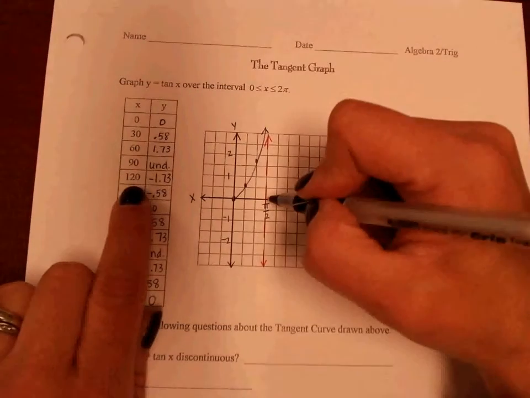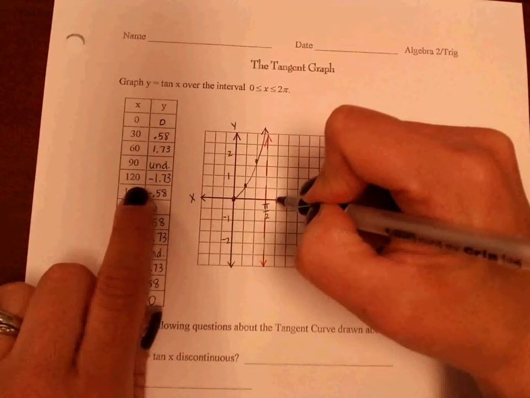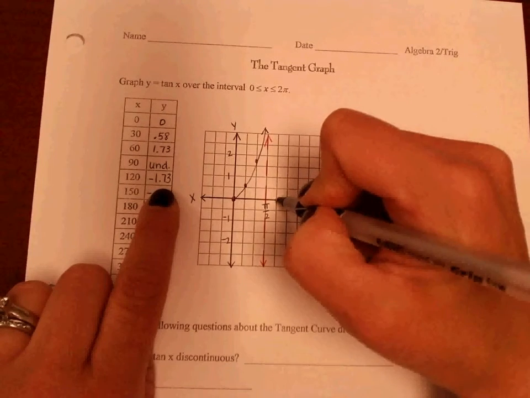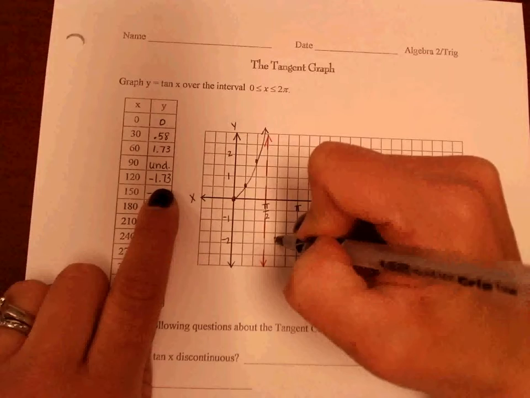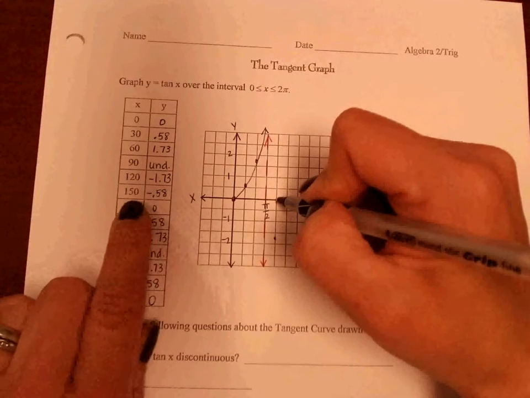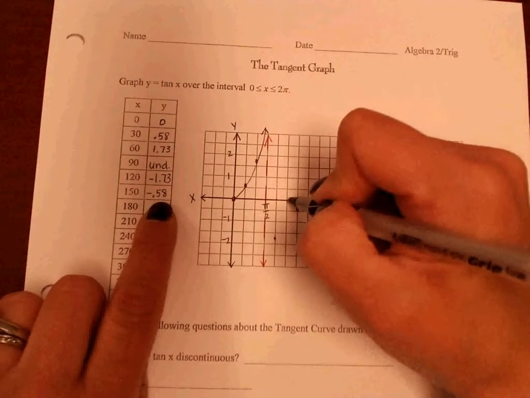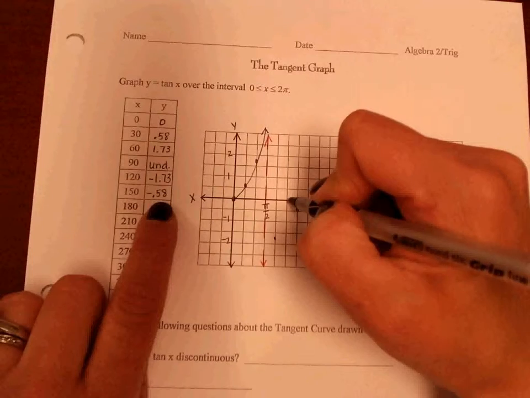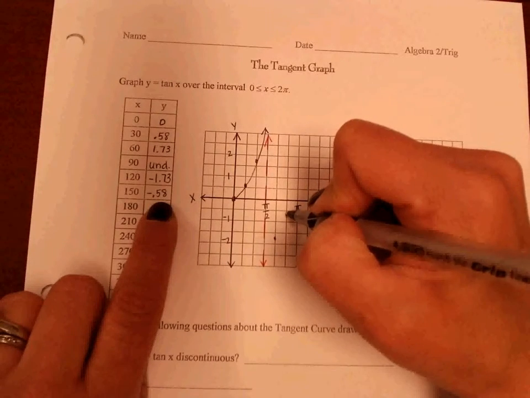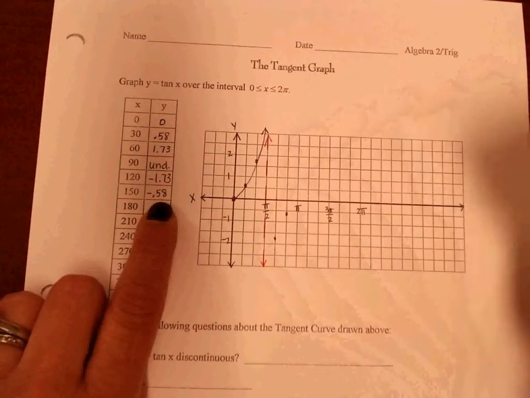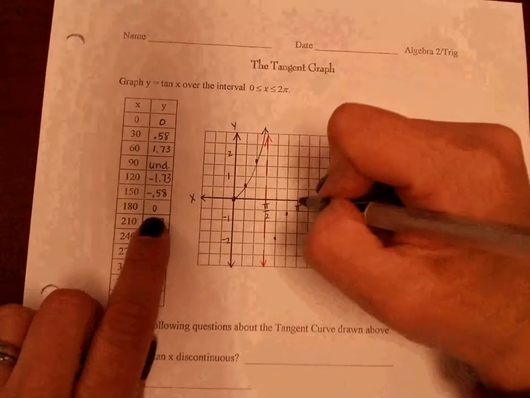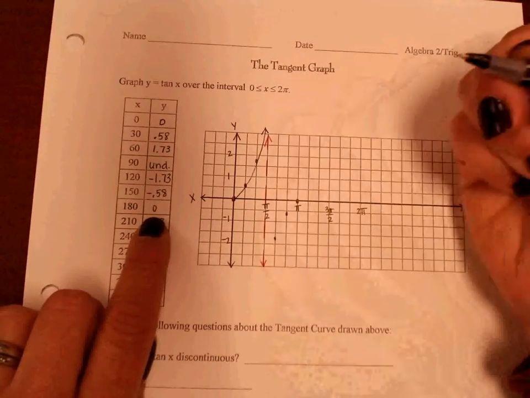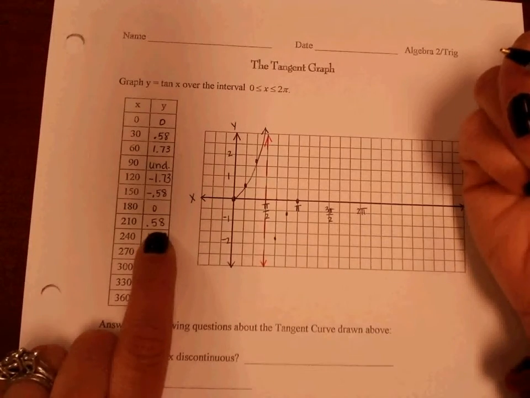So now we are at x equals 90. We're going to move beyond it to x equals 120. And now we're going down 1.73 units. 150 is another box to the right, and we're going down negative 0.58. So just about negative 0.5, but a little lower than that. 180 is nice and easy. That's 0.